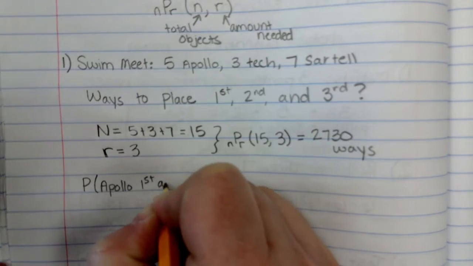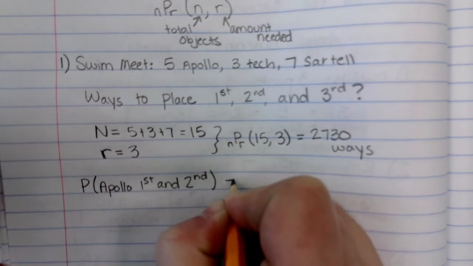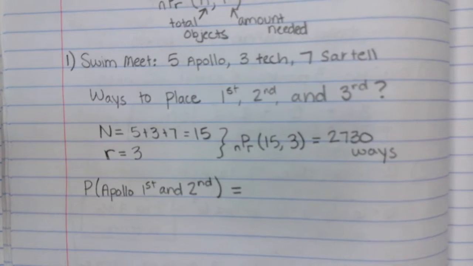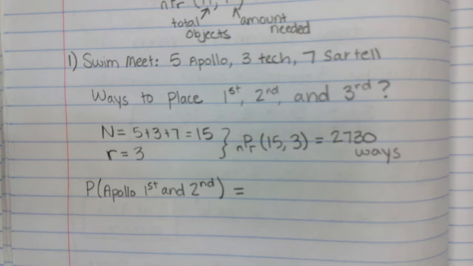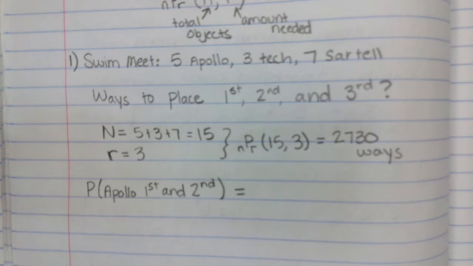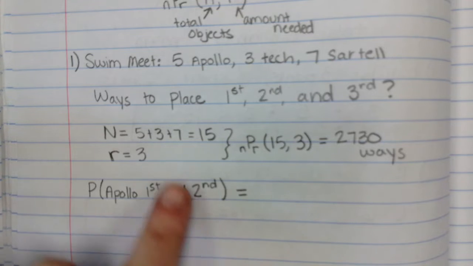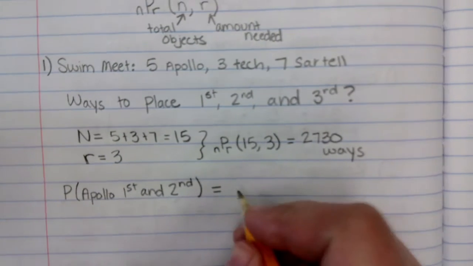So what is the probability that Apollo gets first and second? For probability, remember we think about the total outcomes. We have to find how many ways Apollo could get first and second, and then put it over our total ways. How much is our total amount of ways for first, second, and third at the swim meet? 2,730. So whatever we get, we're going to put over 2,730.